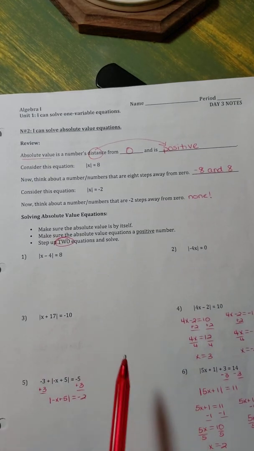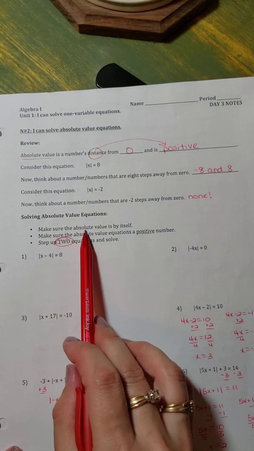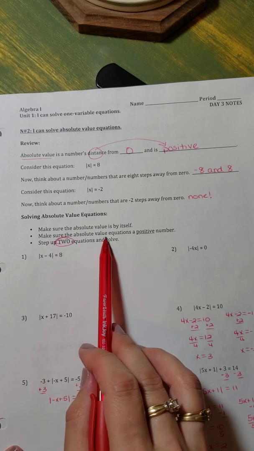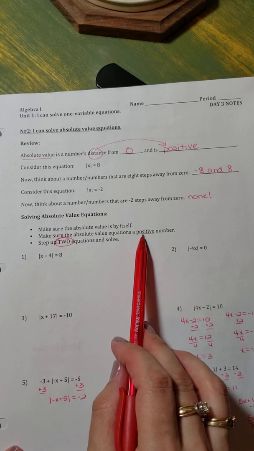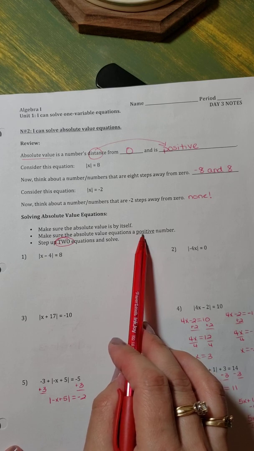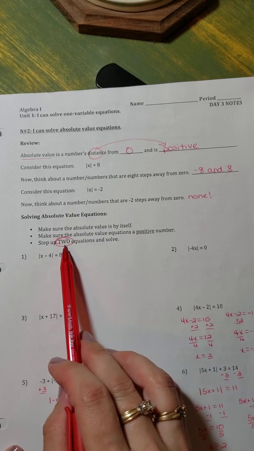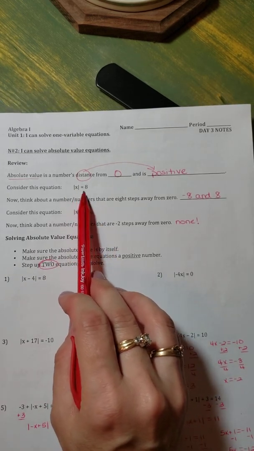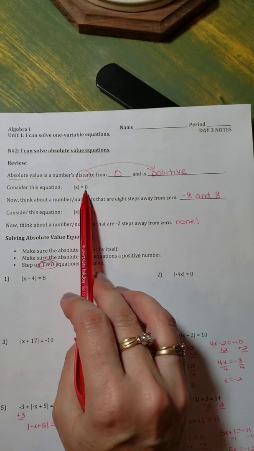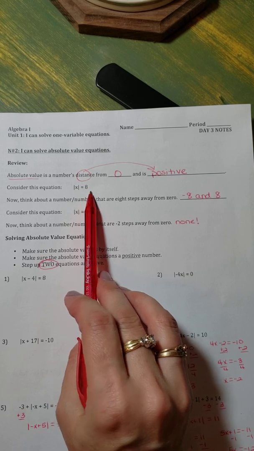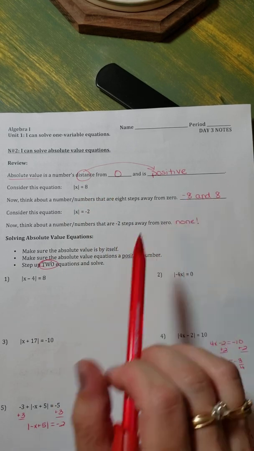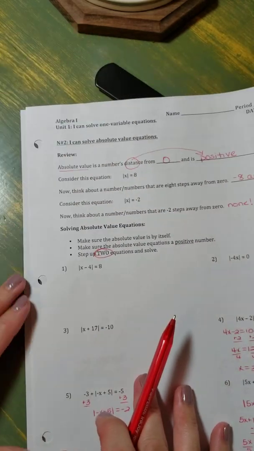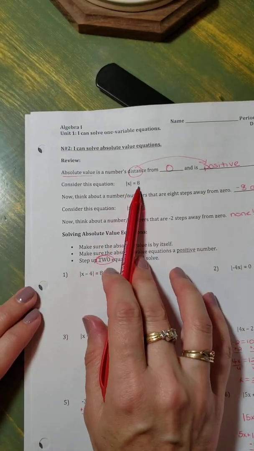So to solve these equations, we need to make sure the absolute value is by itself. We need to make sure the absolute value equation is set to a positive number. And if it is, then we set up two equations to solve. Why 2? Because in this scenario up here, again, there are two numbers that are 8 steps away from 0, 8 and negative 8.